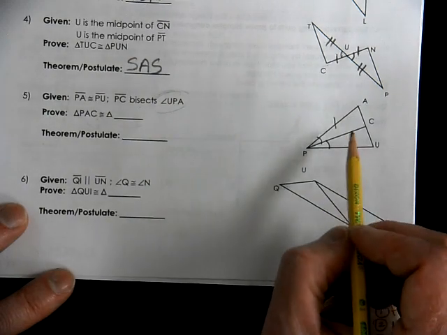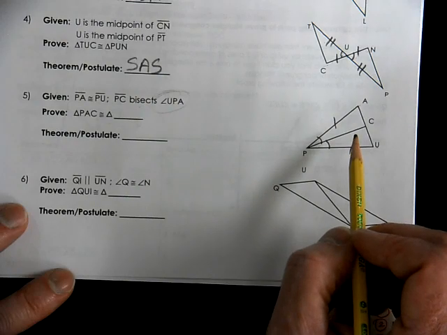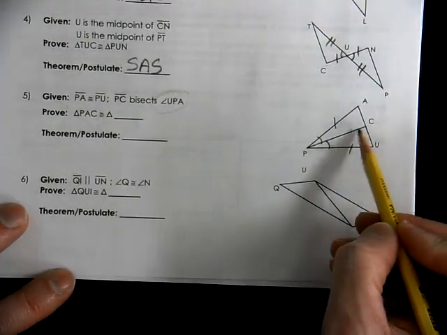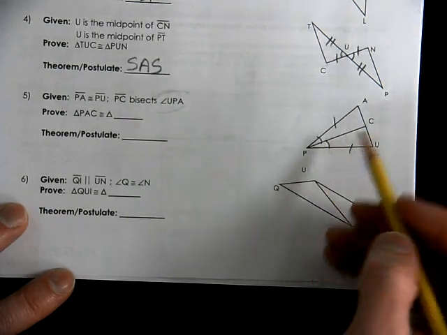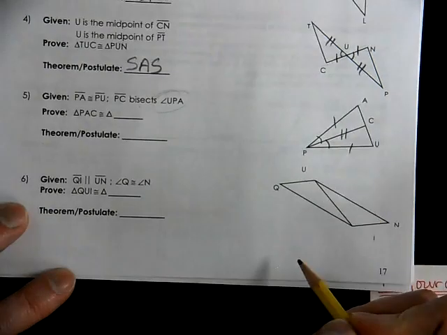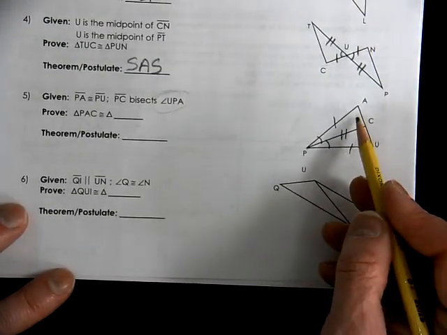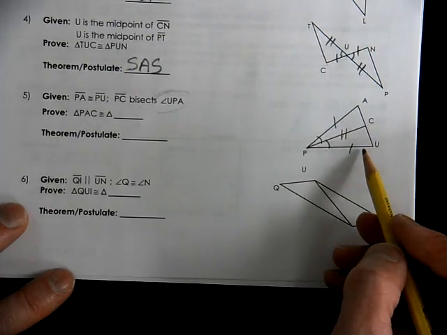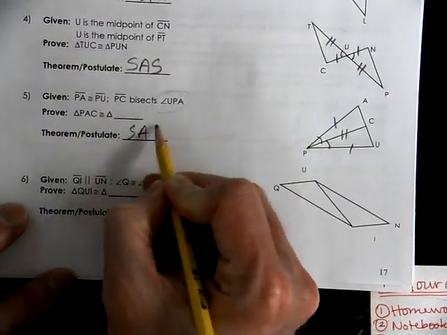So no, I don't think we're going to focus on a right angle. The side that they share, that's called the reflexive side. That is definitely the same. PC in the top triangle is the exact same length as PC in the bottom triangle. So side angle side is how we're going to do this.